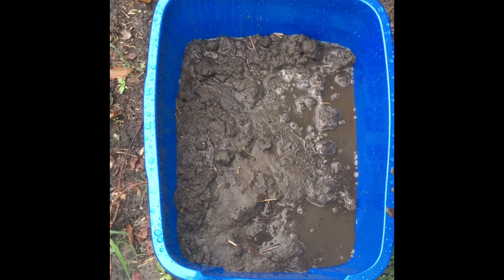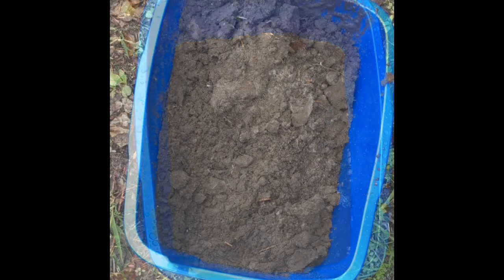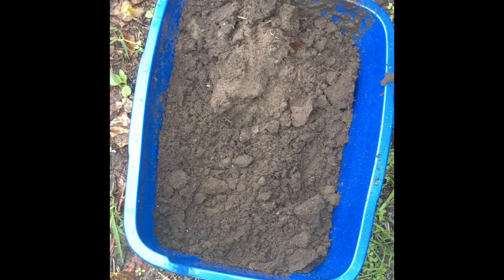So that's a basic experiment that you can do. You probably did this in the sandbox when you were kids, maybe, but you kind of see how the water flows. But I'm gonna stop here and I'm gonna refill it. So now I made a little bit of an incline in my soil, and I'm gonna add some water with some different pressure. Let's see what happens.